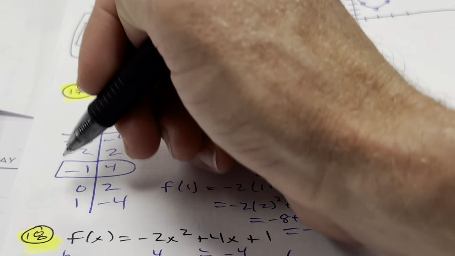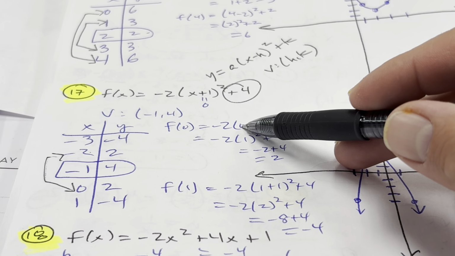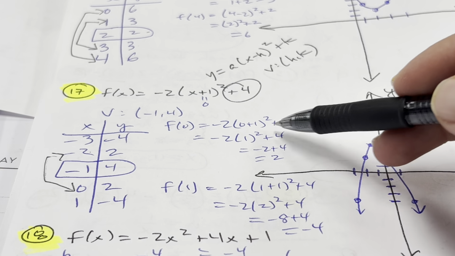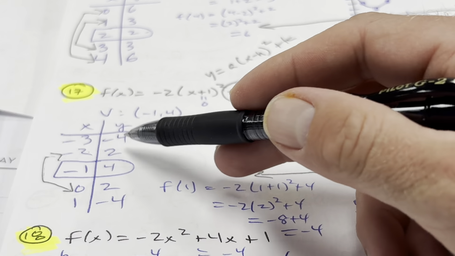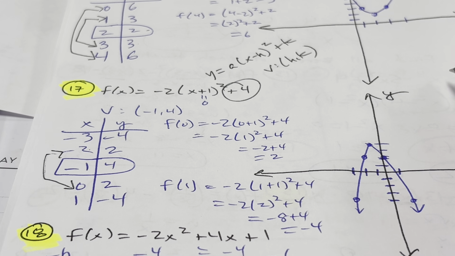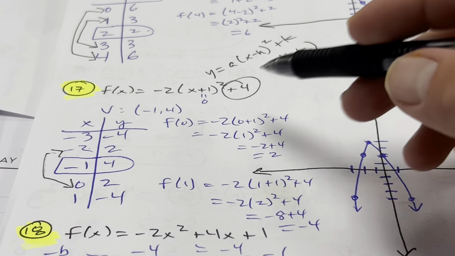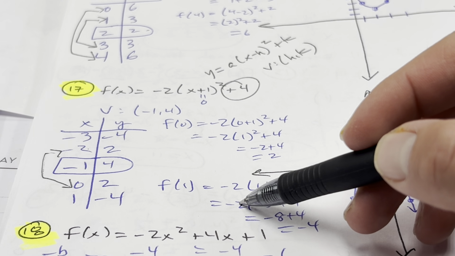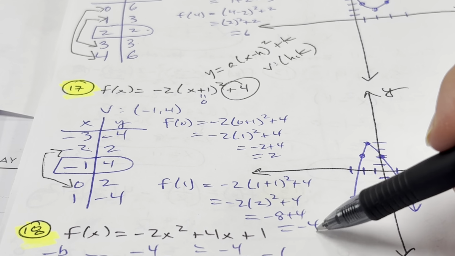All right, so I'm going to plug in 0, and whatever value I get when I plug 0 in for x. I have 1, I'm going to square it, I get 1. 1 times negative 2 is negative 2. Negative 2 plus 4 is 2. So I got a 2 there and a 2 there. Then I'm going to plug 1 in for x. 1 plus 1 is 2. 2 squared is 4. 4 times negative 2 is negative 8. Negative 8 plus 4 is negative 4.